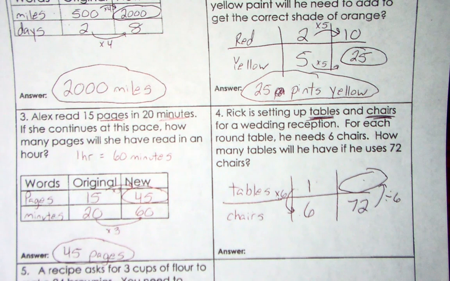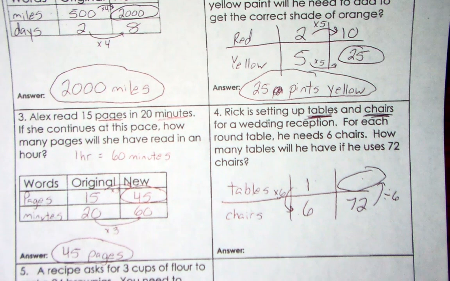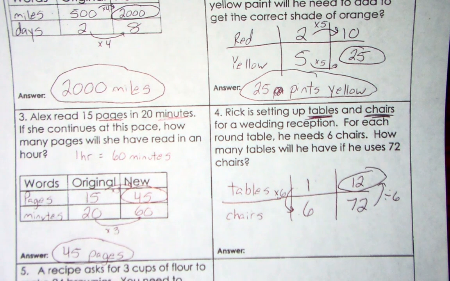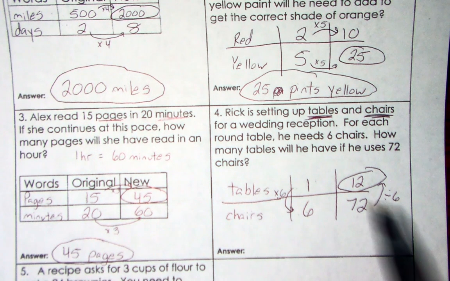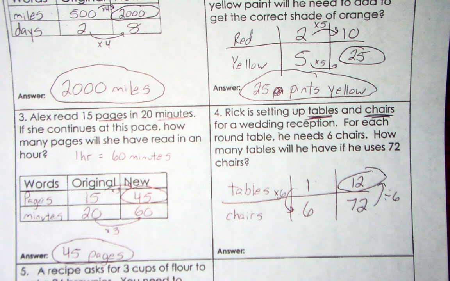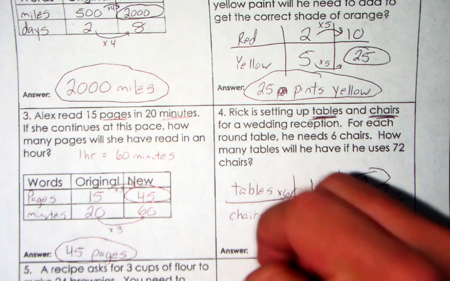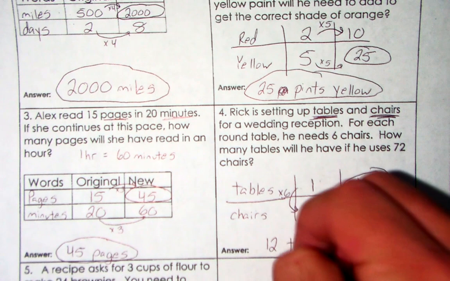So you can do 72 divided by 6 and you would get, well, let's see, you would get 12. The other way you could do it, to get from 6 to 72, you would multiply by 12. Again, guys, there's more than one way to solve it. Okay? Alright. So again, it does not matter which way you do it. There's always more than one way to solve a proportion. In this case, our answer is 12 tables.